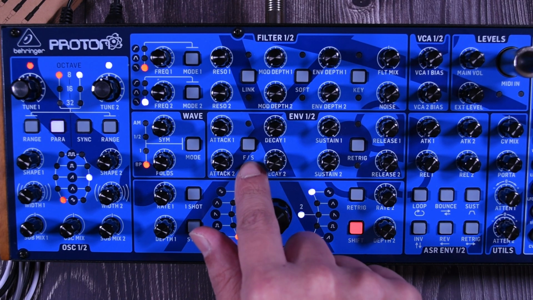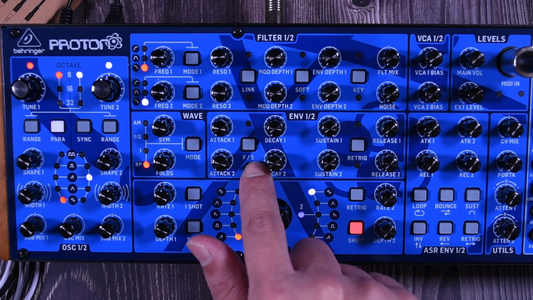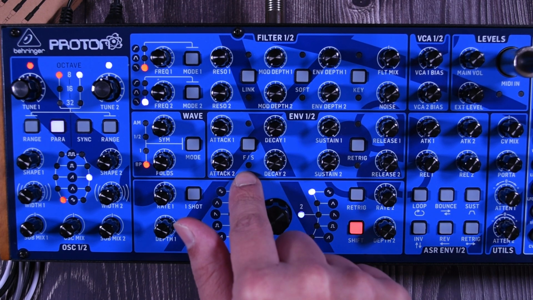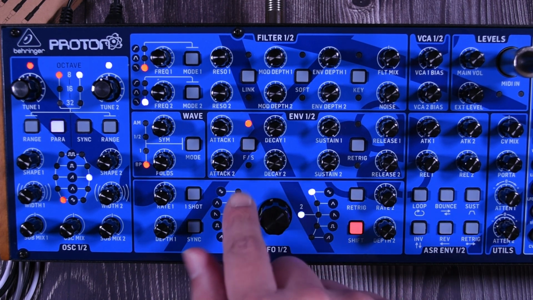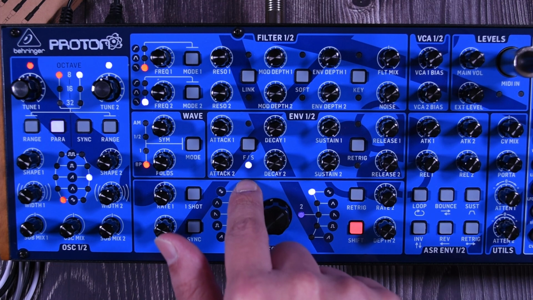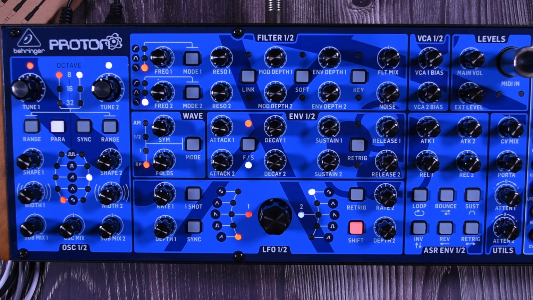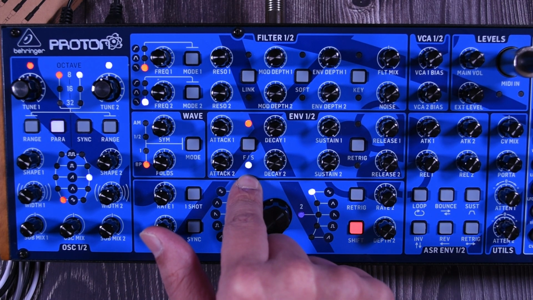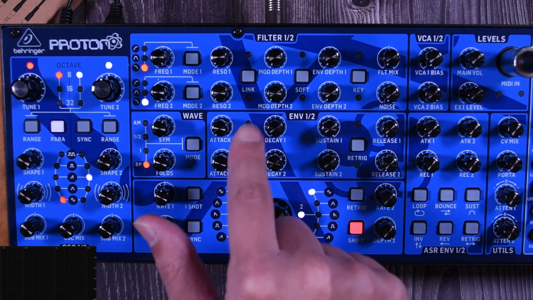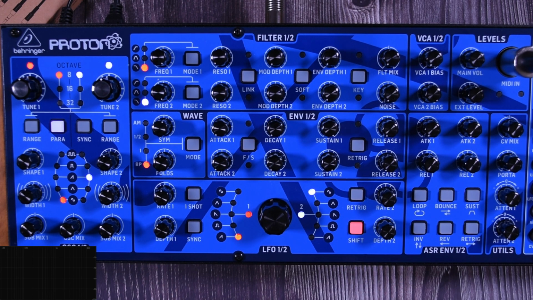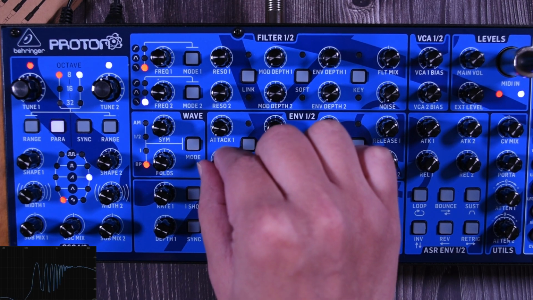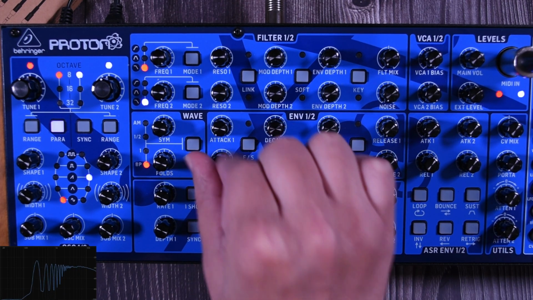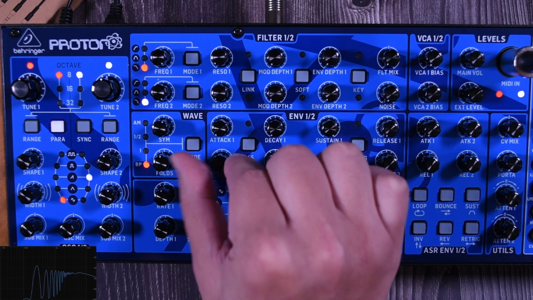On both envelopes, you have the F and S. This one is fast and slow. If the light is off, it means that it's on fast mode, which is the normal mode. If you press this, you can toggle this one to on, or this one to on, or both are going to be on. And this one is the slow mode. So on fast, when everything is off, the times are just really standard. It's nothing super crazy.